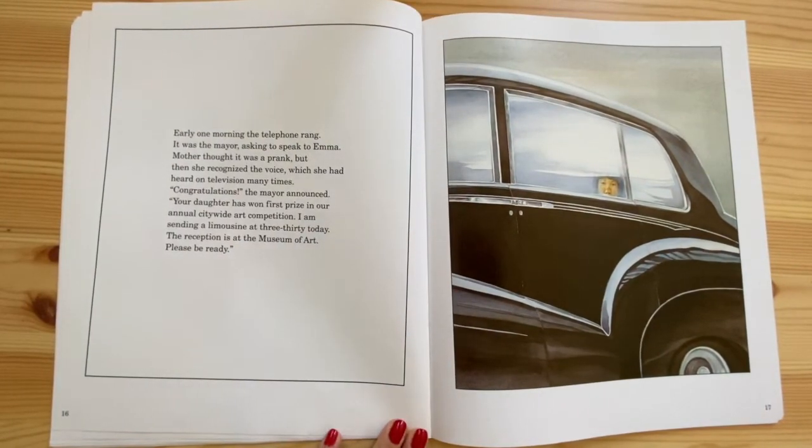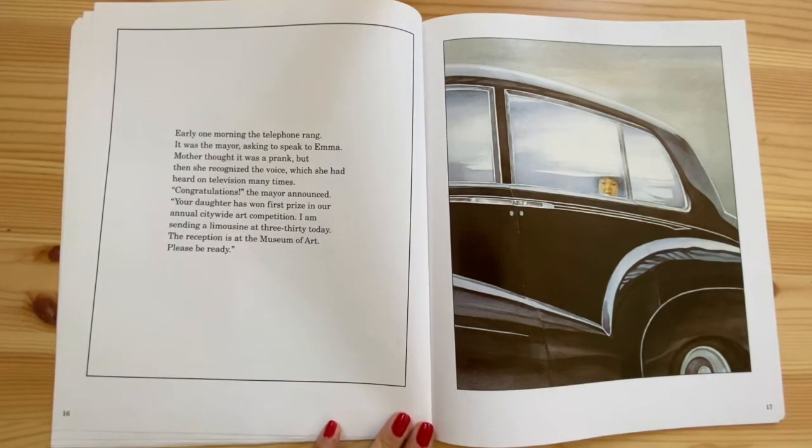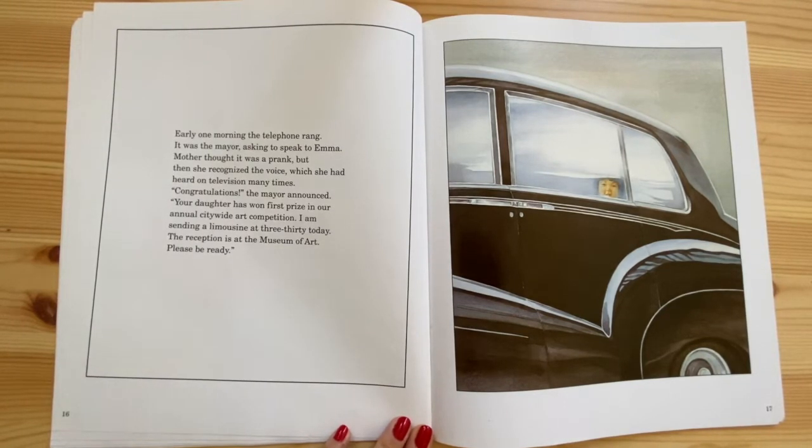Early one morning, the telephone rang. It was the mayor, asking to speak to Emma. Mother thought it was a prank, but then she recognized the voice, which she had heard on television many times. "Congratulations," the mayor announced. "Your daughter has won first prize in our annual citywide art competition. I'm sending a limousine at 3:30 today. The reception is at the Museum of Art. Please be ready."